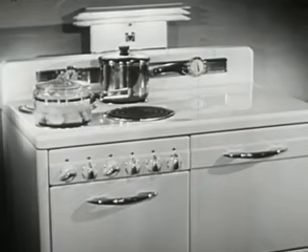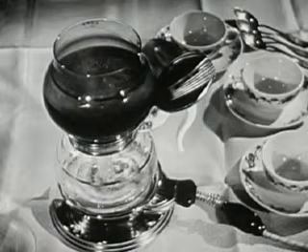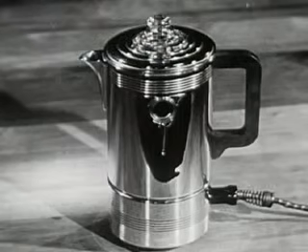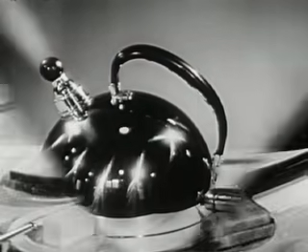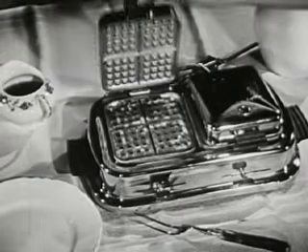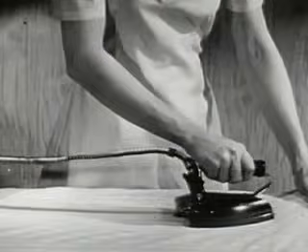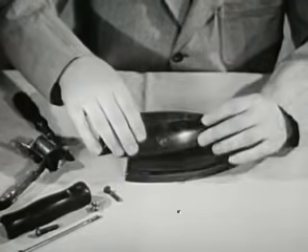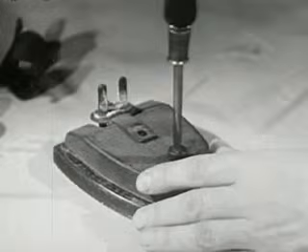Home electrical appliances such as this electric range, electric roaster, and many others depend on the fact that electricity produces much heat as it passes through certain substances. These electric heating appliances are used in cooking foods, in the sick room, and in laundry work. Of these, the electric iron is the most widely used. The iron illustrates the principle of the common electrical heating appliance.